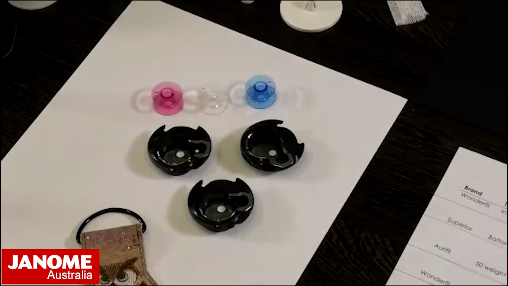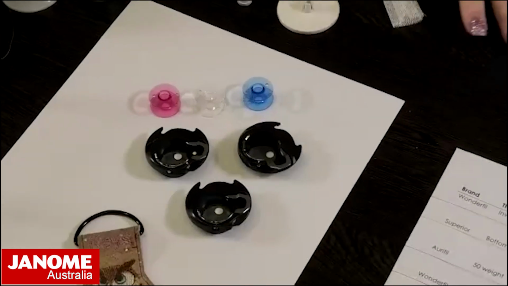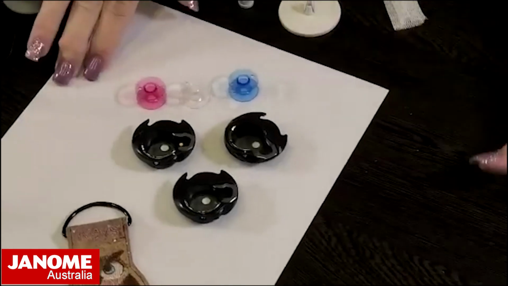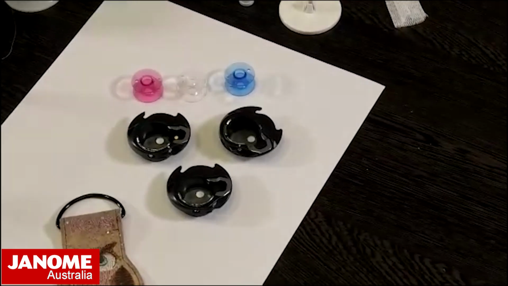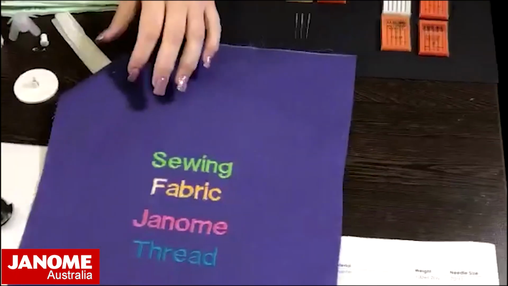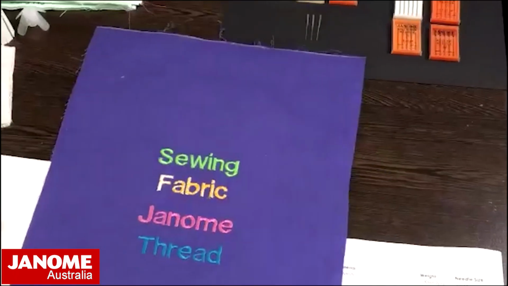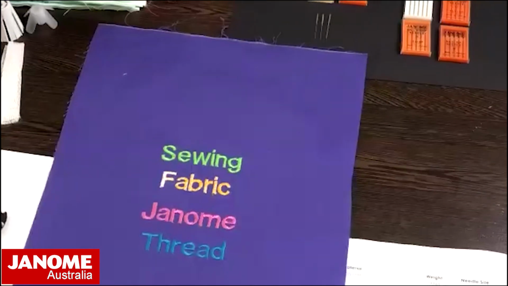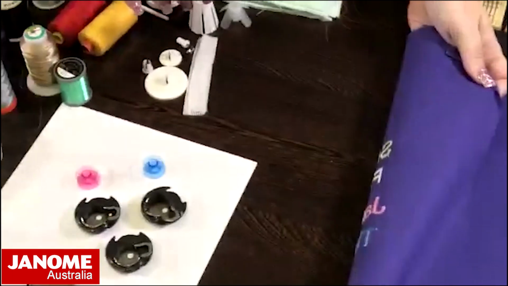Okay, what's next? Well, while we're on that, I might just move my little threads out and bring up my little samples to show you what I'm talking about. So this is a little embroidery sample. And on here, now I have to flip it over to have a look.